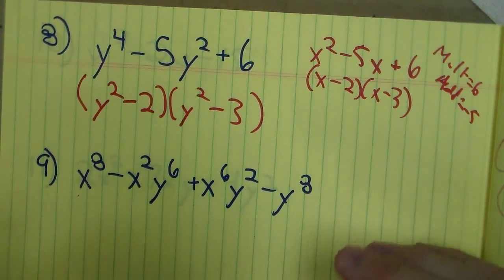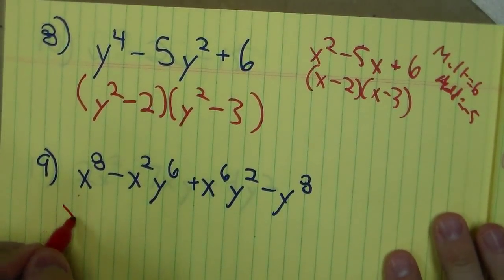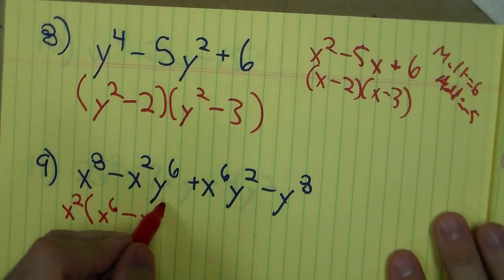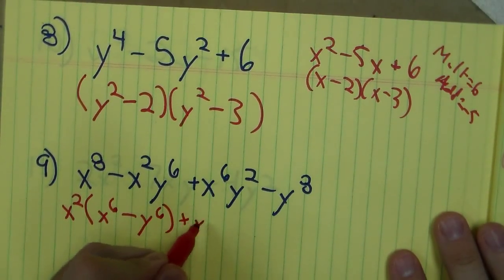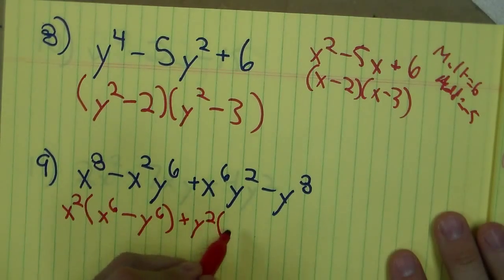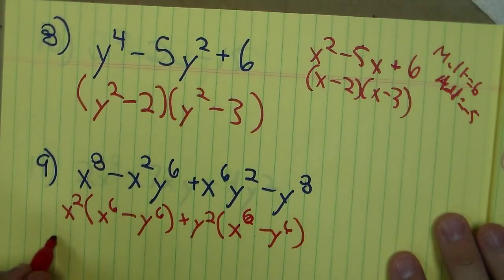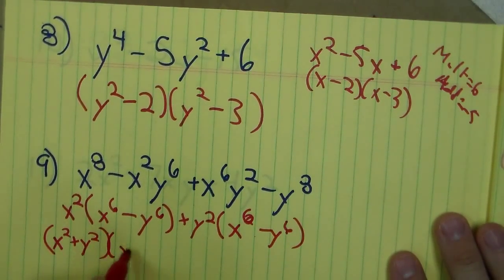For number 9, 4 terms, so we're going to go factor by grouping. I can take out an x squared from the first 2 terms, and I get x to the 6th minus y to the 6th. I can take out a y squared from the next 2, I get x to the 6th minus y to the 6th. So it's x squared plus y squared, and x to the 6th minus y to the 6th.